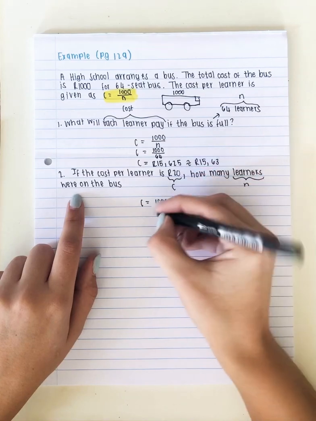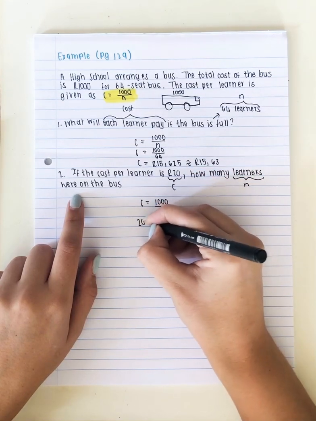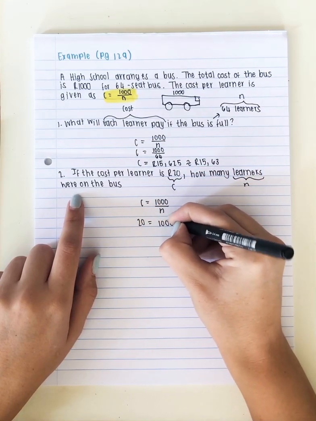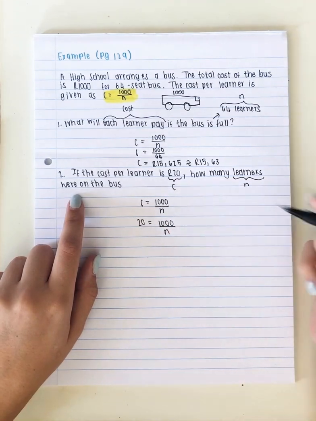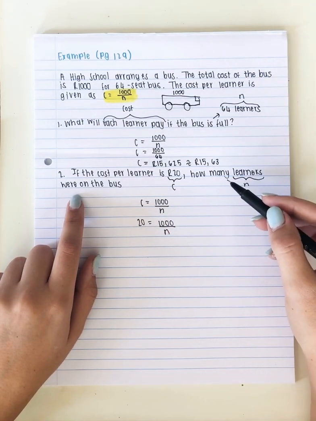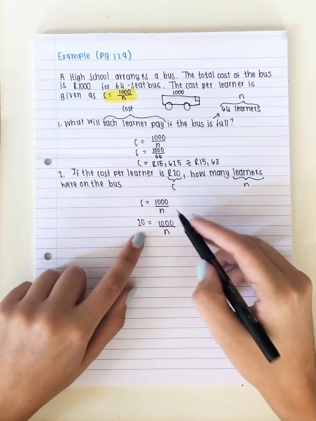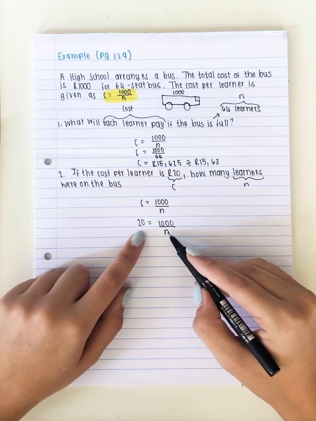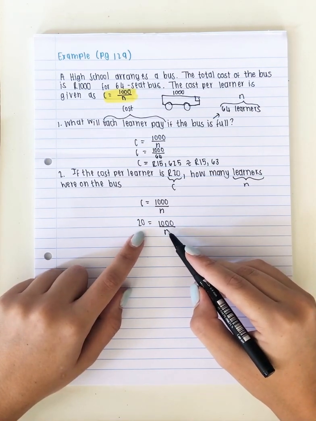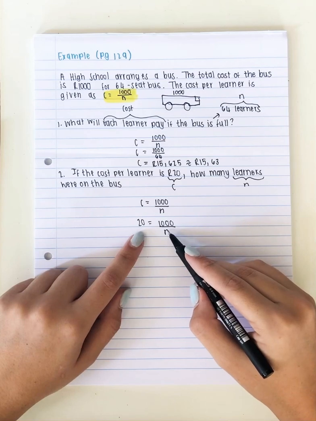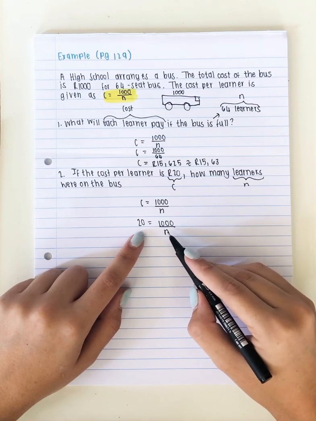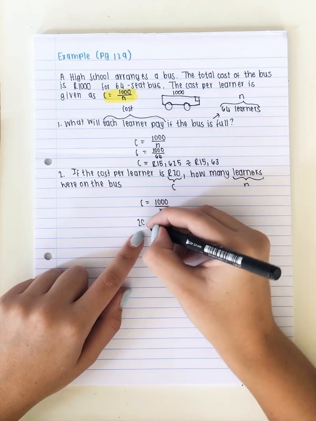So my C, they said, was 20 Rand. Okay, 1,000 divided by, do I know my number of learners? No, I don't. That is what I'm working out. Okay, so now I want to get N by itself. So the first thing I do, because N is at the bottom, I'm going to times both sides by N.